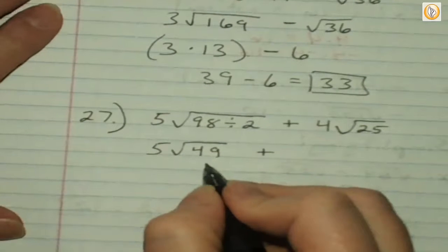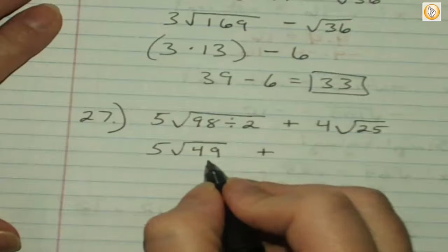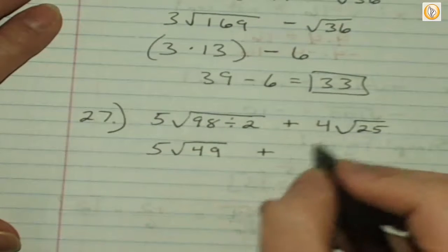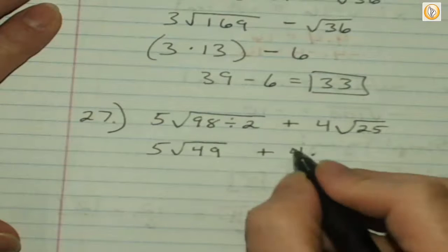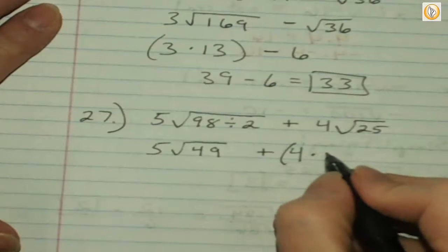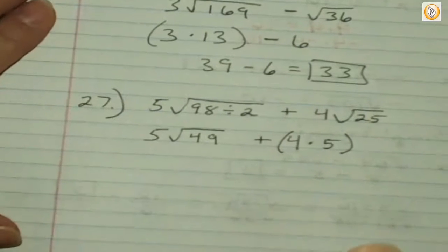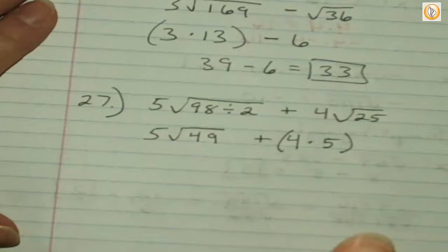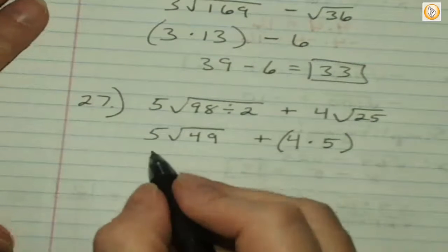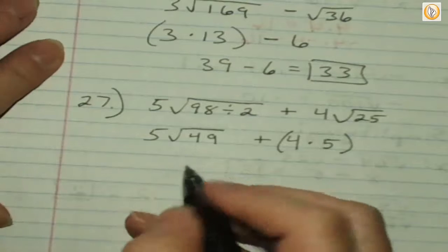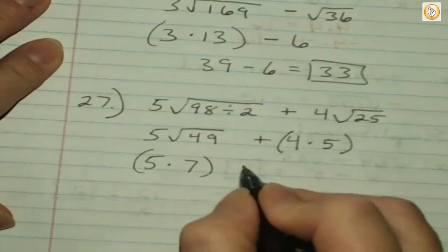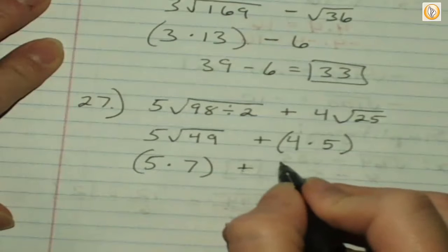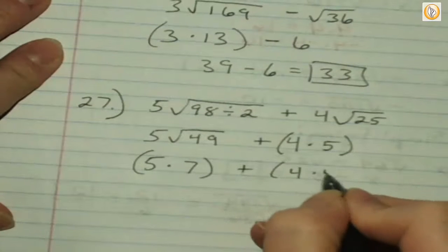So 5 times the square root of 49 plus, we can go ahead and do this, 4 times, what's the square root of 25? 5. See what I did there? So Joseph, what is the square root of 49? 7. So 5 times 7 plus, we can just rewrite this, 4 times 5.